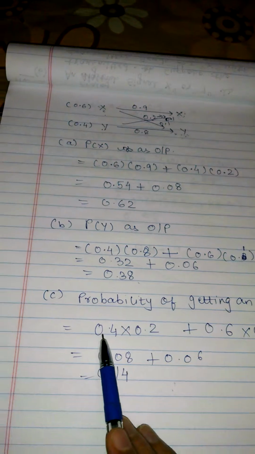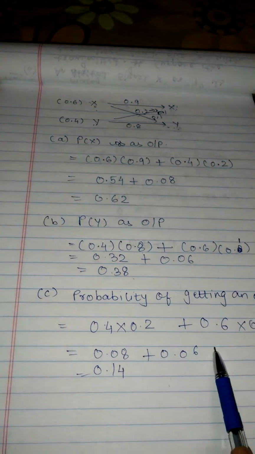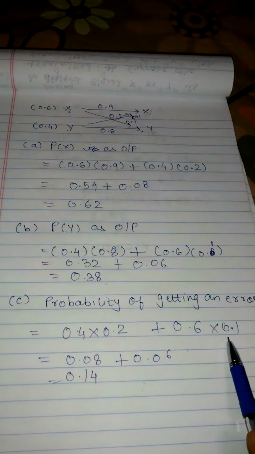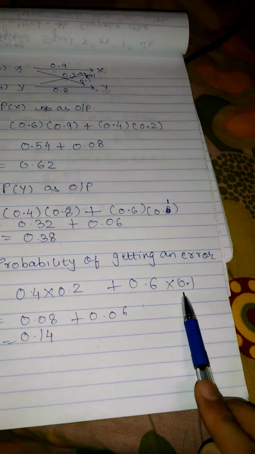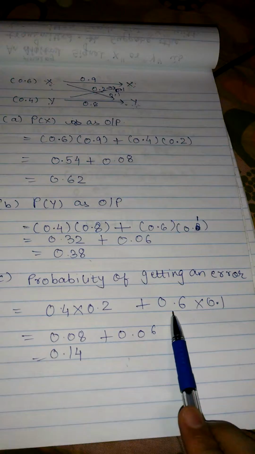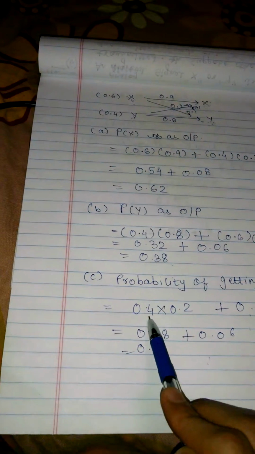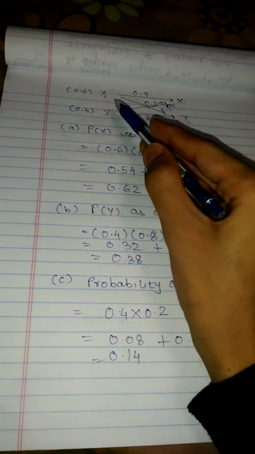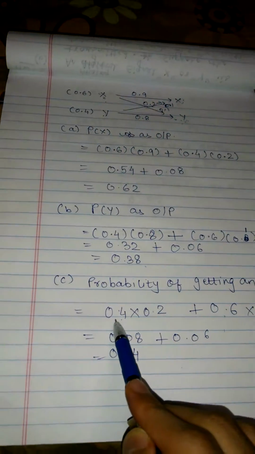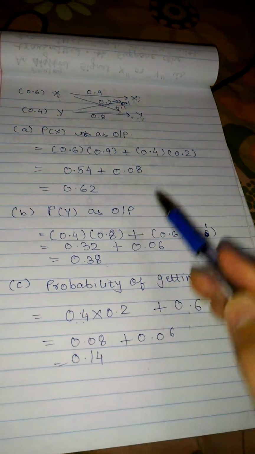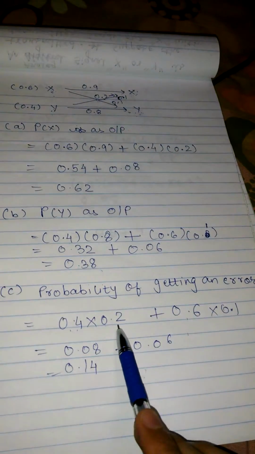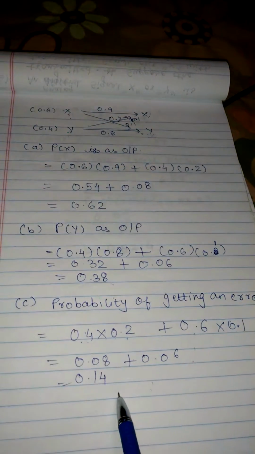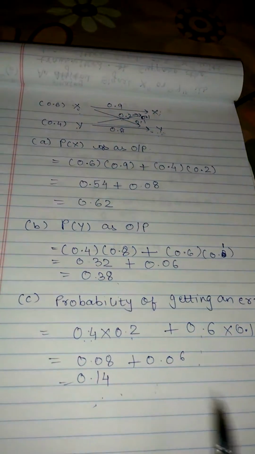So if X is chosen as input, the probability of error is 0.1. So 0.6 into 0.1, which is 0.06, will be the probability of getting an error if X is chosen as input. Probability of getting an error if Y is chosen. If Y is chosen, the probability is 0.4, and probability of getting an error in that case is 0.2. So 0.4 into 0.2 is 0.08. So 0.08 plus 0.06 is 0.14. This is the probability of getting an error.